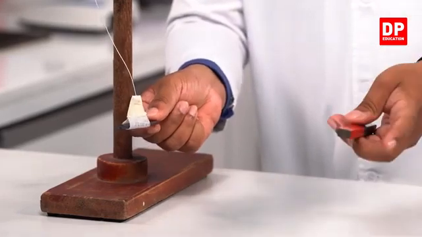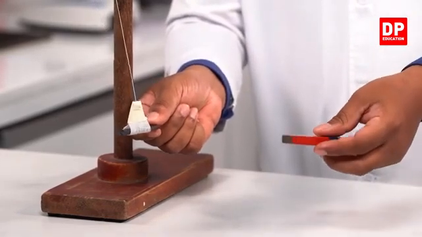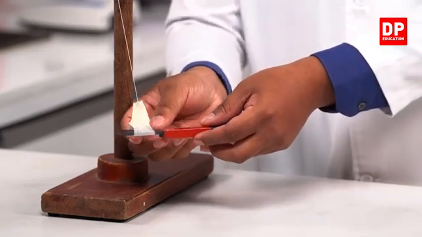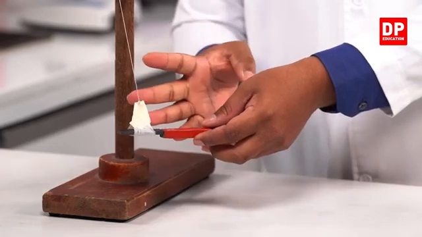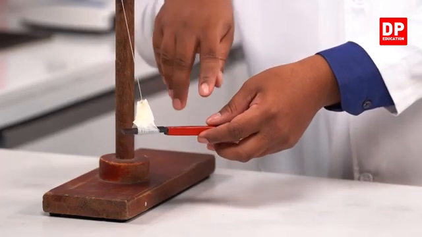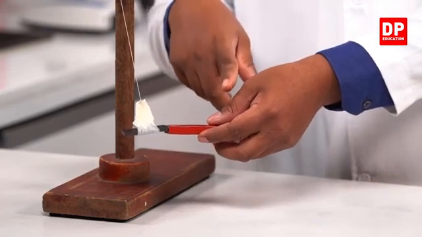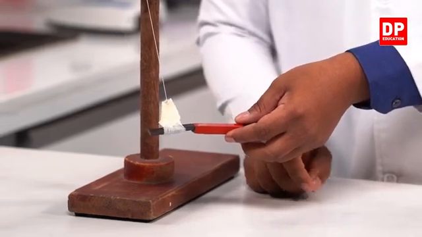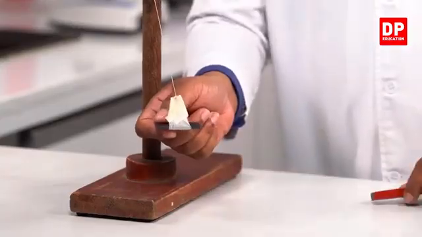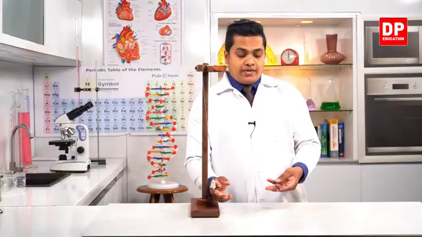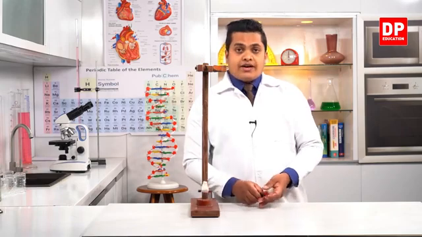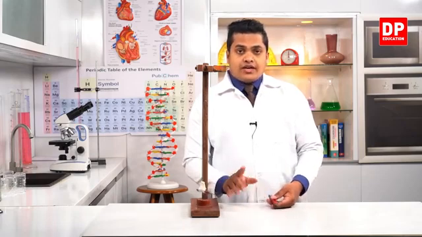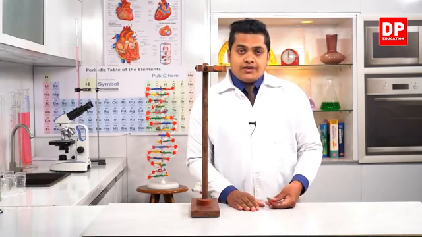Now I'm going to take the red terminal, the north pole, and let's see which terminal is getting attracted. See? The magnet rotated and turned away, then once again it came back and the other terminal got attracted. So it's clear to us. We can identify the two terminals of this magnet by using this known magnet, by the attraction and by the repulsion of the known magnet with the unknown magnet.